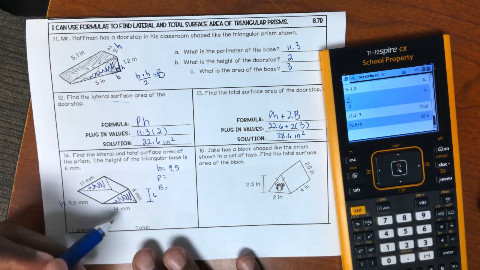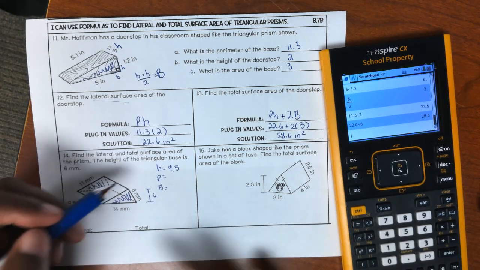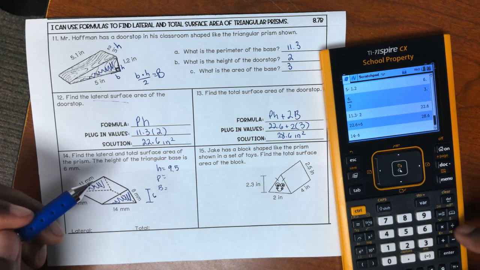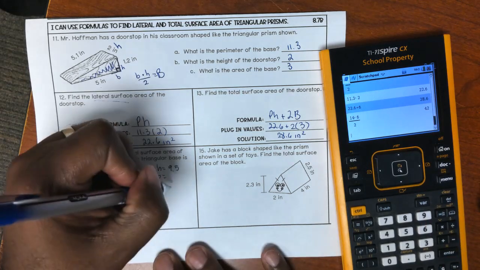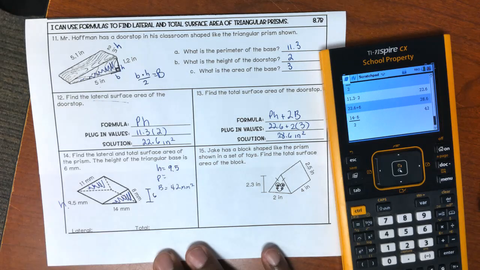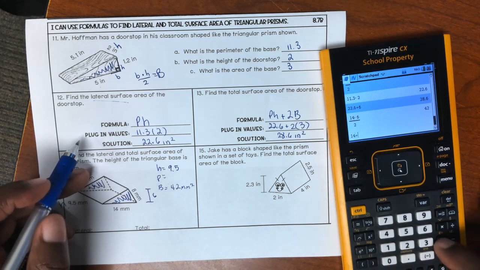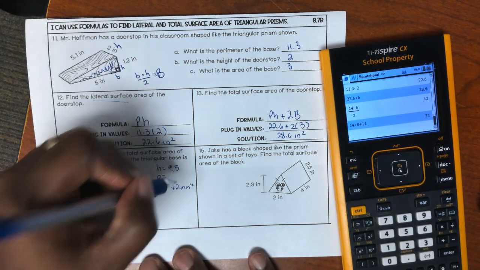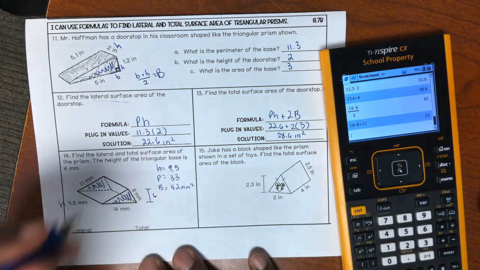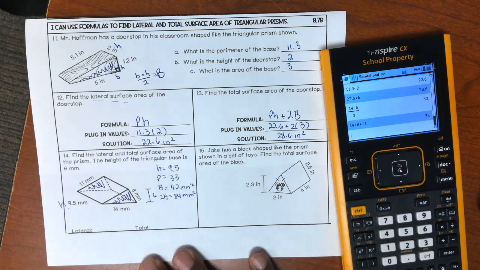So let's go ahead and find B, which is going to be 14 times 6 divided by 2. Okay, so B is going to be 42 millimeters squared. Then we need to find our perimeter, which is going to be 14 plus 8 plus 11. And that's going to be 33. We have everything we need, and if you want, we can even say 2B is equal to 84. We have everything we need to find our total and lateral surface area.